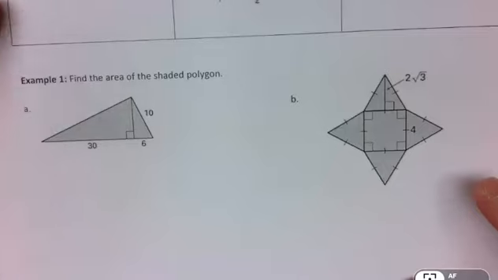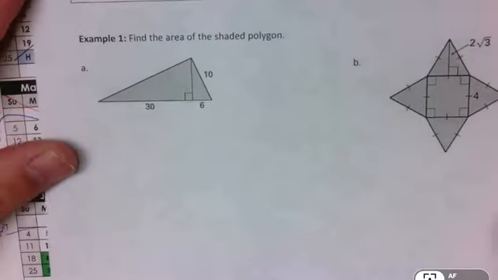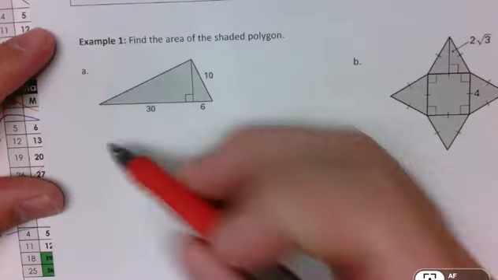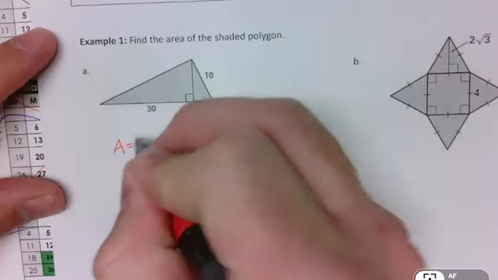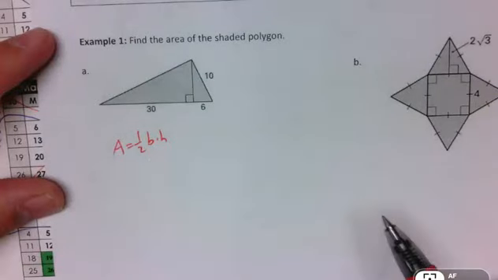Guys, here's a video to help you with some of the examples from the area practice. This first example, clearly it's a triangle, so we know the formula for area of a triangle is 1/2 the base times the height. The problem with this one is they don't actually give us the height.